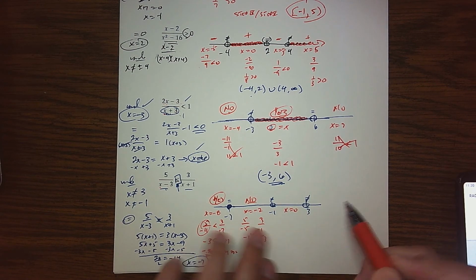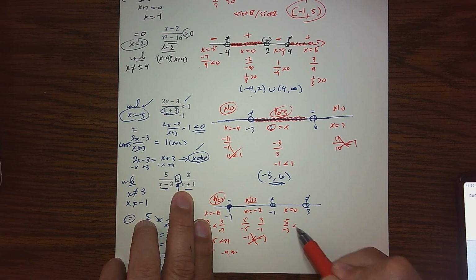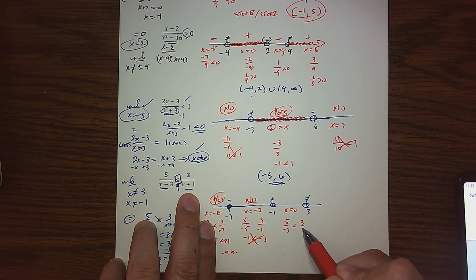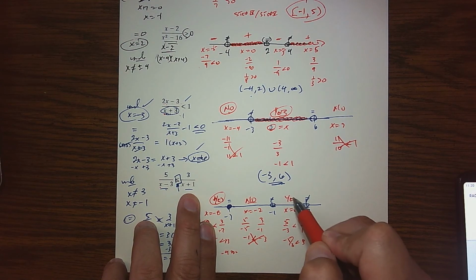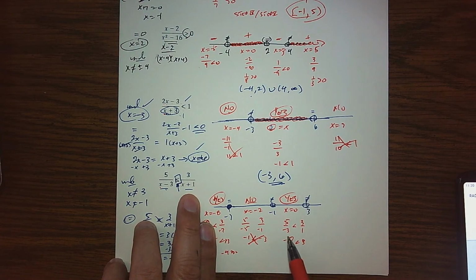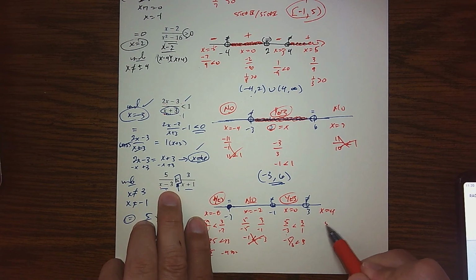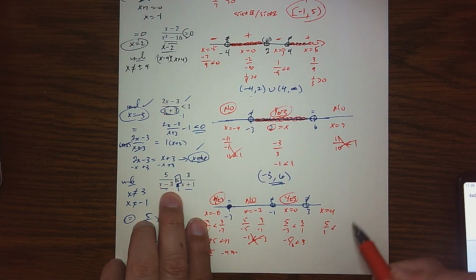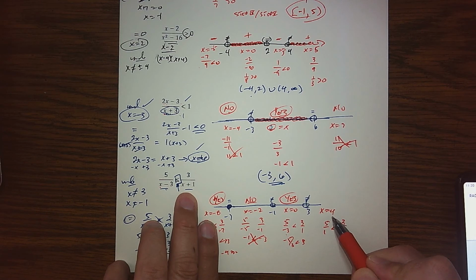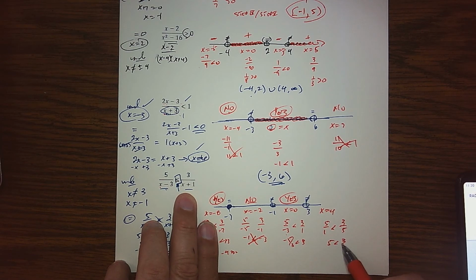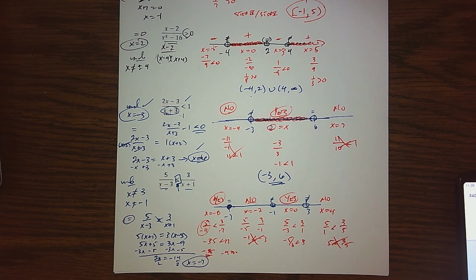x equals 0 is a nice one to test. So we get 5 over -3, and we're trying to figure out, is that less than 3 over 1? Is -5/3 less than 3? And the answer there is a resounding yes. A negative is always less than a positive. And then x equals 4, we get 5 over 1, which is 5. Is 5 less than 3/5? And that one's a resounding no. Okay, so there's our analysis.